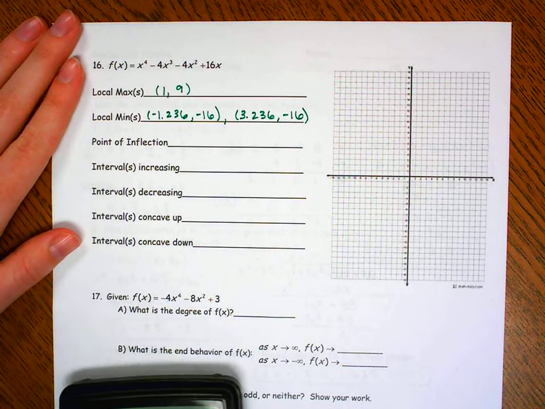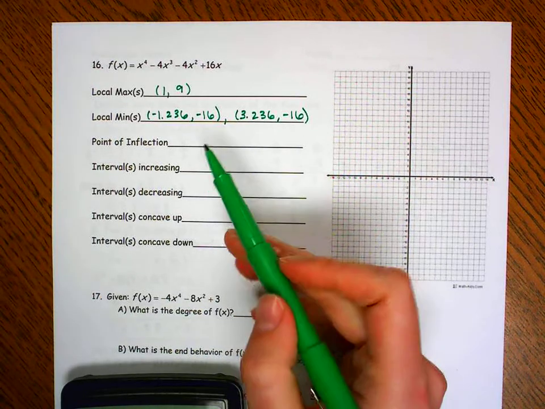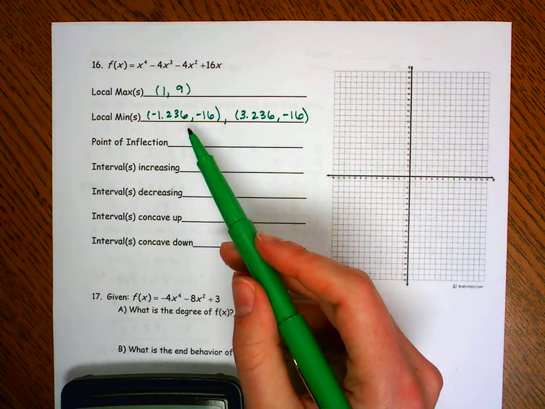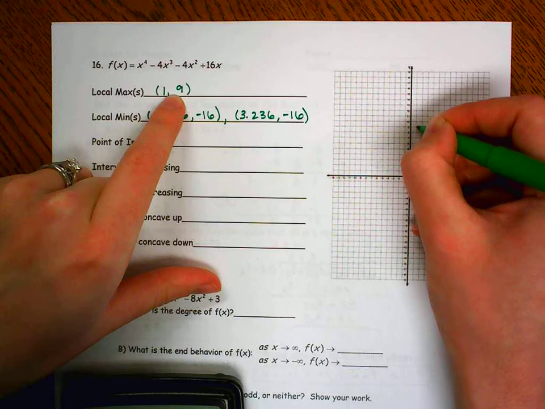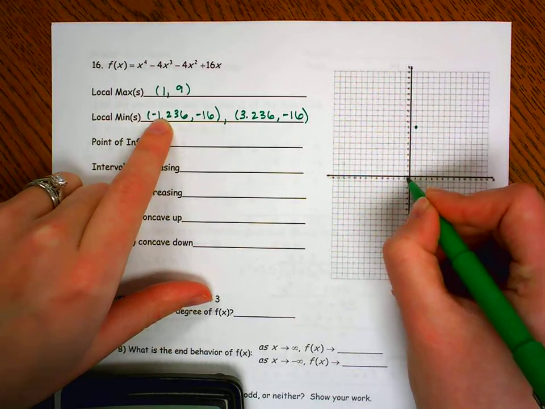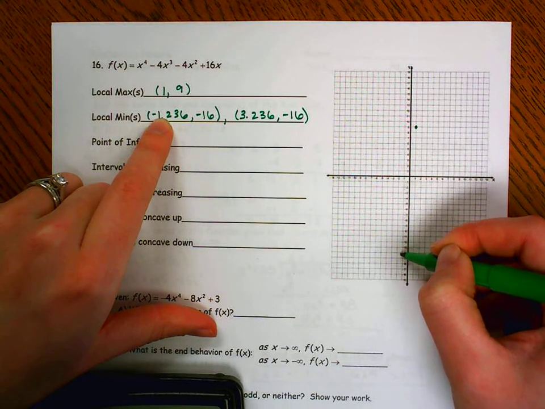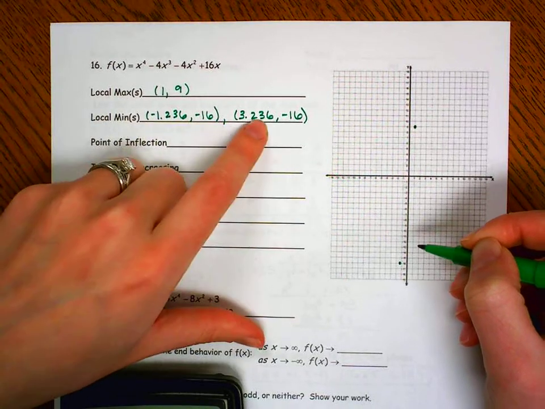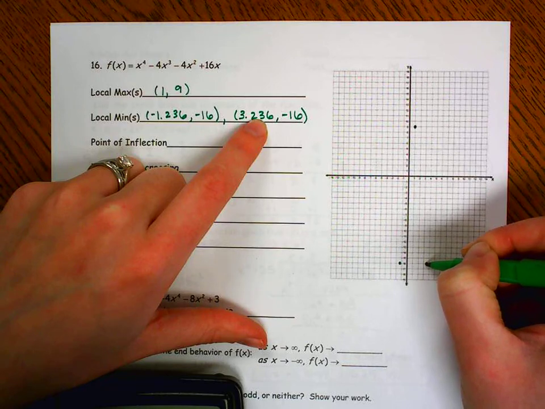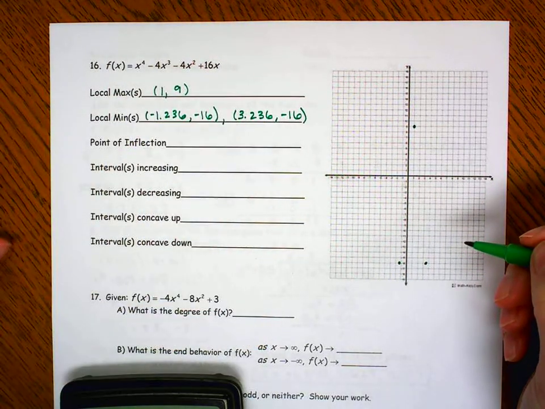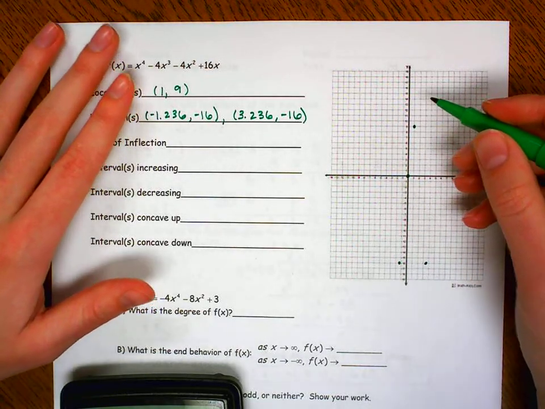Okay, for a point of inflection, we said all we're going to do for right now, oh, sorry guys, I have to graph this, don't I? I'll go back and do that in a minute. So our point of inflection is going to be about halfway between our maxes and our mins. Actually, you know what, I might as well plot this now. So really quick, (1, 9), there's my 9. Then I have (negative 1.236, negative 16). So roughly there. We didn't need our zeros, but I know I have a 0 here. We'll call that good enough for now.